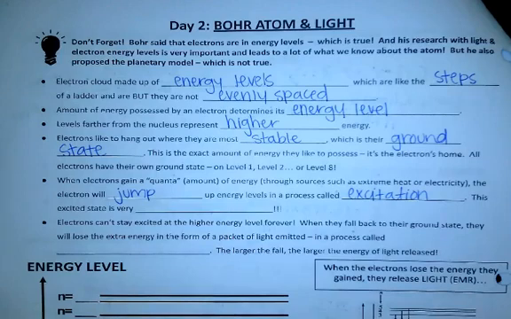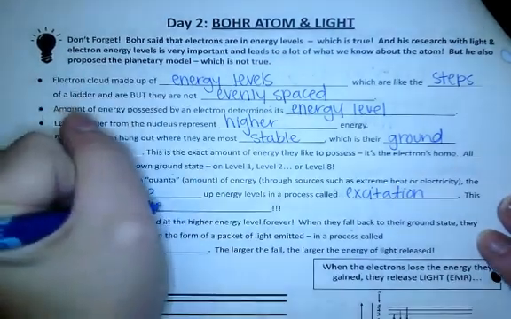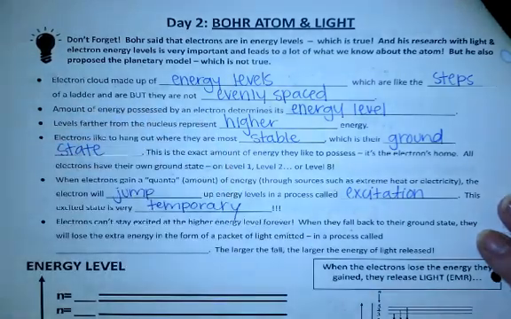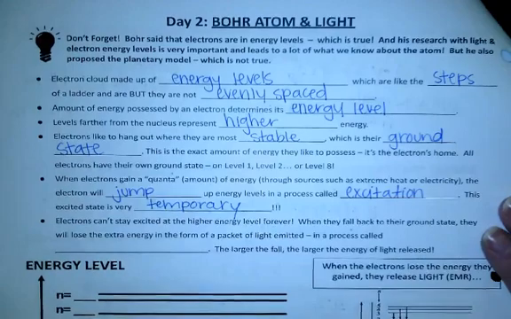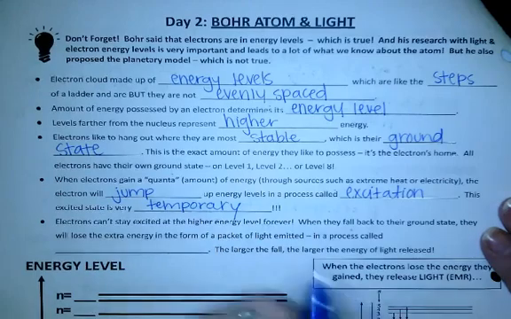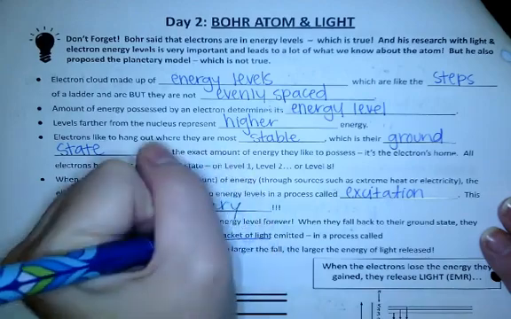Now, eventually what's going to happen is that it can't remain in this excited state. So this excited state is very temporary, okay? Just like a kid is not going to remain excited all of the time. Eventually you're going to crash. So electrons can't stay excited at their higher energy level forever. When they fall back to their ground state, they will lose extra energy in the form of a packet of light. Okay, this packet of light, this quanta of light, is a photon.